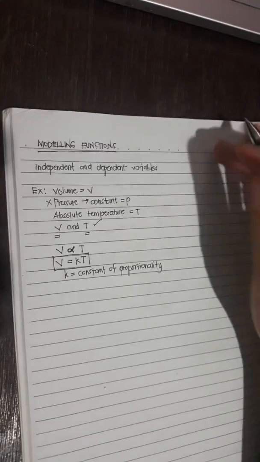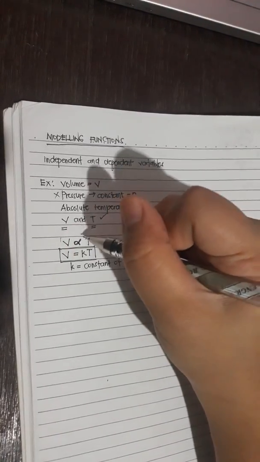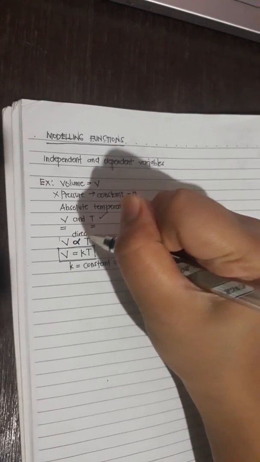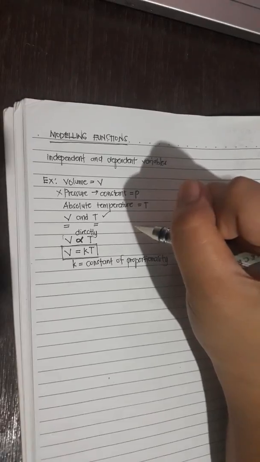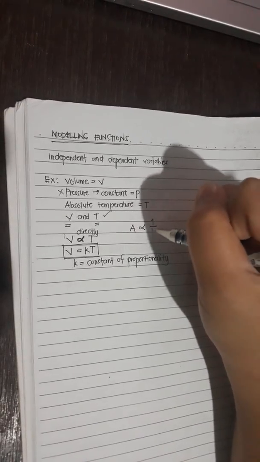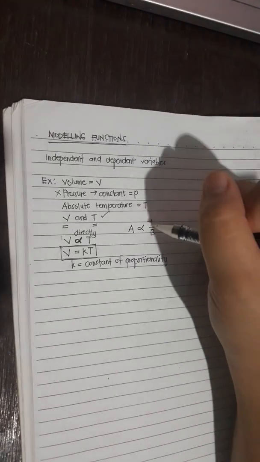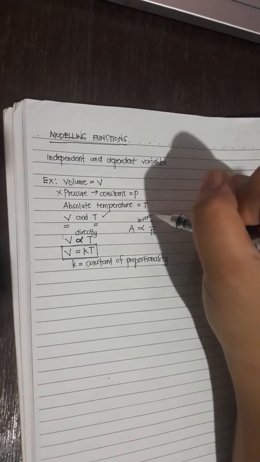Now, when you say inversely, let's say A is inversely proportional to B. This is how you present inverse proportionality.